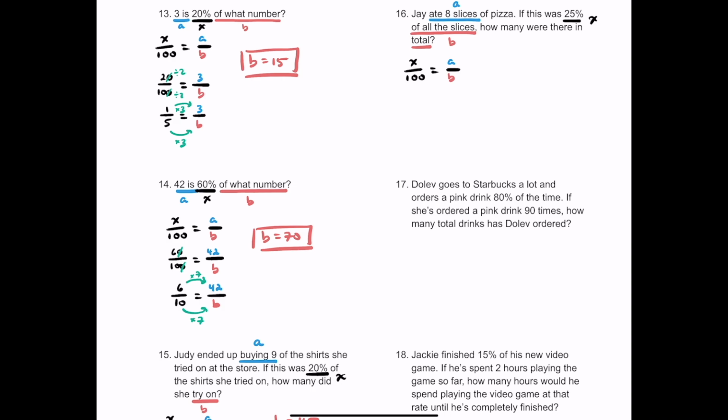So X is going to be 25. So 25 to 100 is equal to A to B. 8 slices is what he ate out of the total. We don't know. Okay. On the left side, let's bring these down to some smaller numbers. 25 out of 100 is the same thing as 1/4. And we have 8 over B. Alrighty, okay, this one's not too bad. We like having a 1. 1 times 8 gets you 8. And then 4 times that same 8 is going to get us the value of b. So b would equal 32.